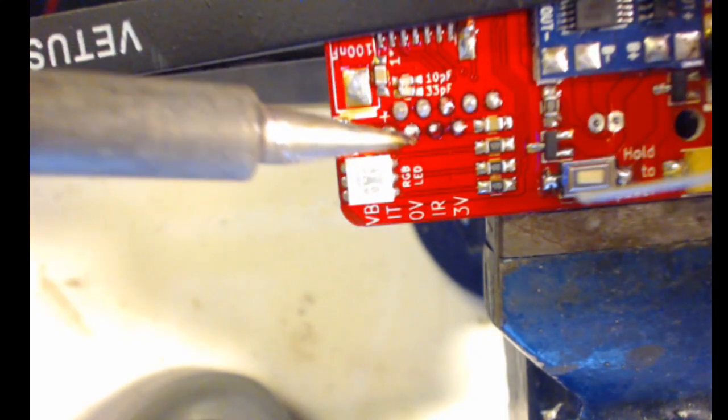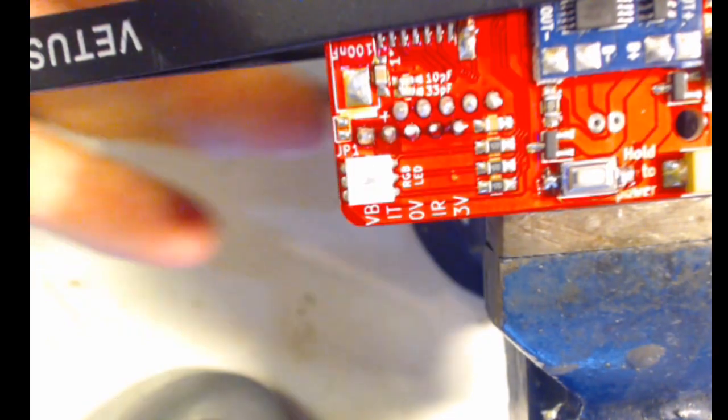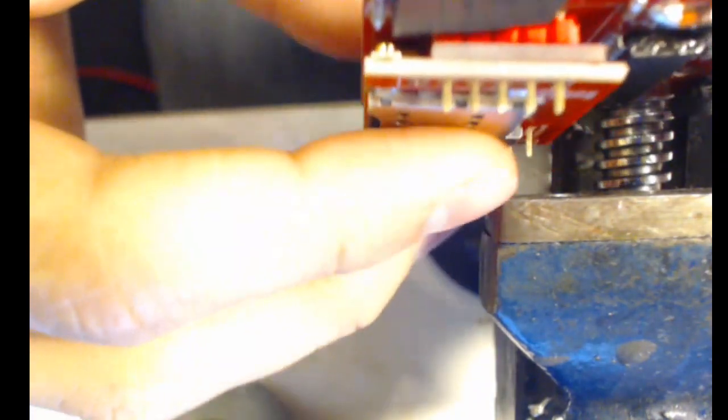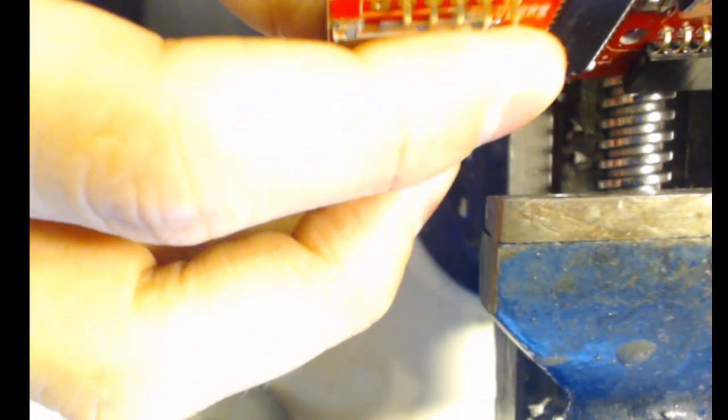So maybe that's something I haven't tried yet. Take a few minutes to fix my short. Okay, and in the meantime I'm trying to figure out what was wrong with this solder.